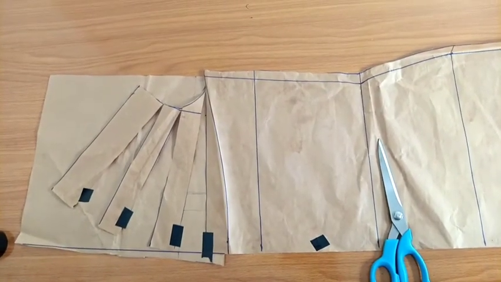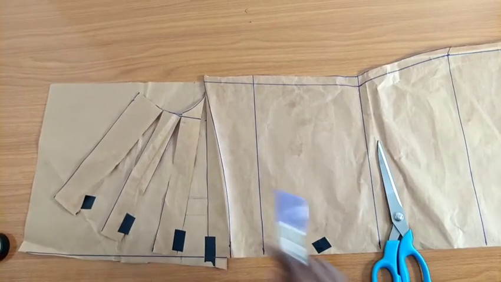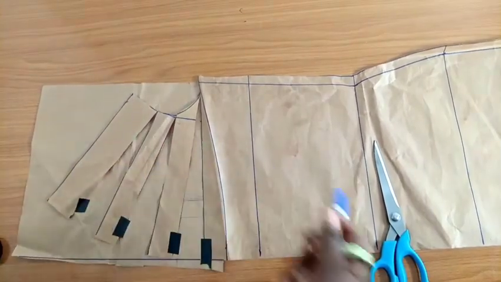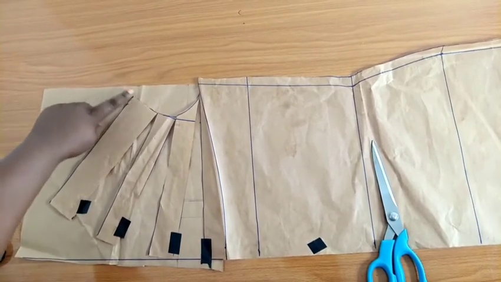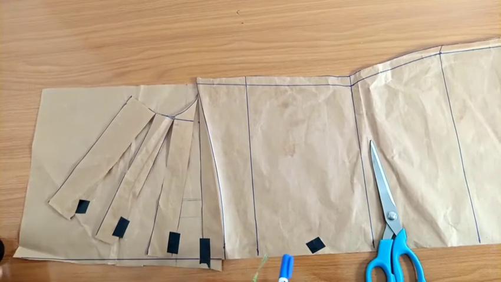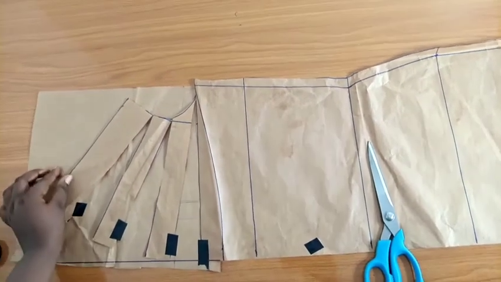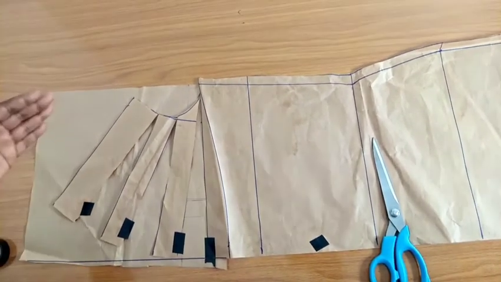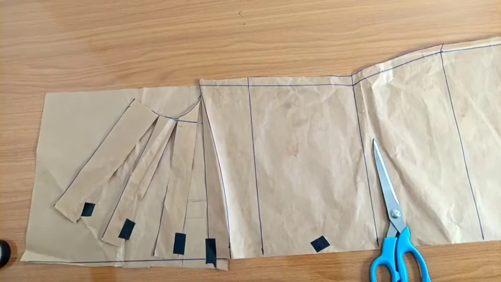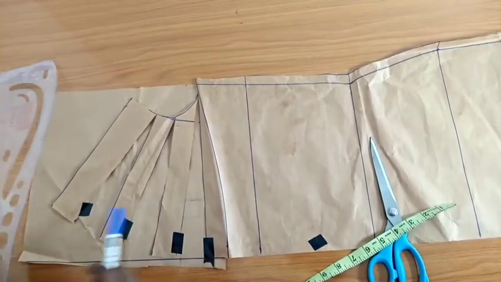Like so. Then the next thing I'm going to be doing is adding allowance, but because I do not have as much paper here, I'm just going to be cutting that. But when I'm cutting, I'm going to be folding, like I'm cutting with extra on this side, which will eventually become the facing of the front. Just follow, guys, you would understand what I'm trying to do, right?